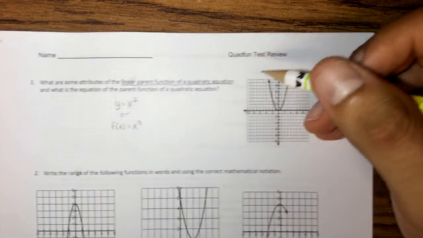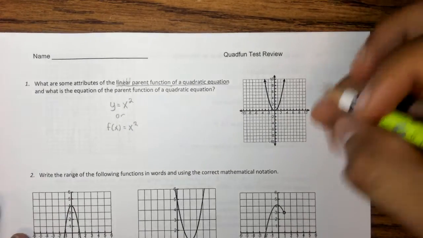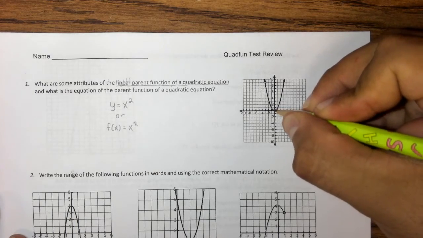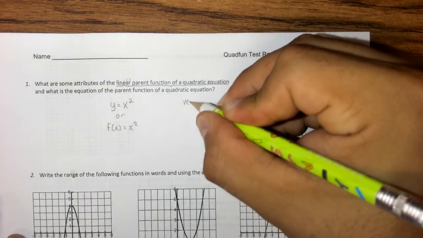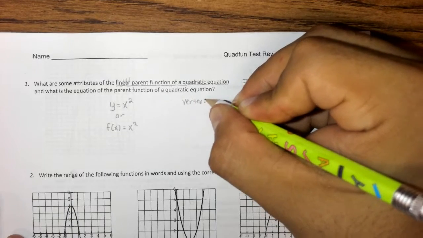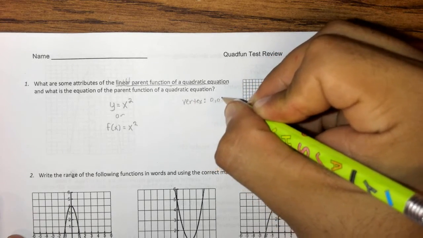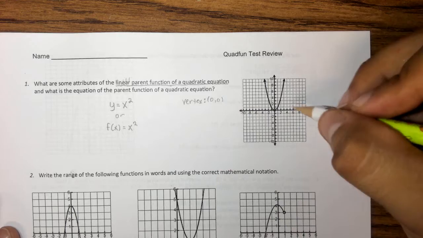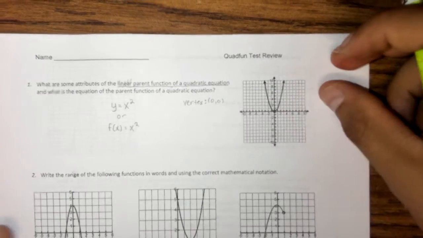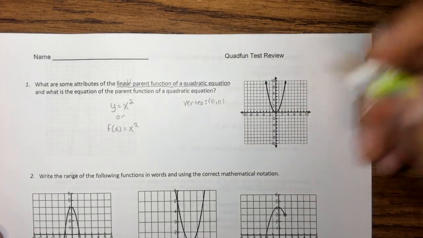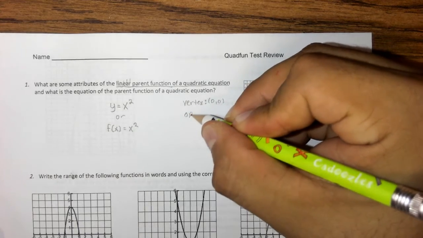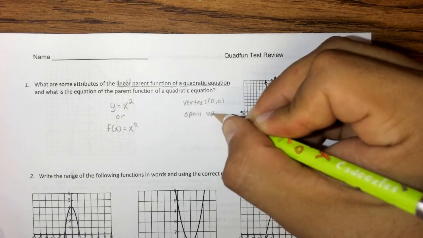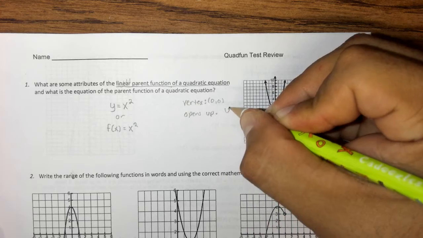Just a few attributes. If we go over to the table, we can start listing some of these things out. So my vertex will always be at 0, 0. And these are things that you kind of want to memorize. So vertex at 0, 0, it opens up. In other words, my parabola looks like this.